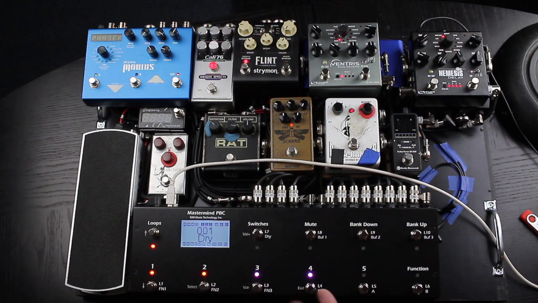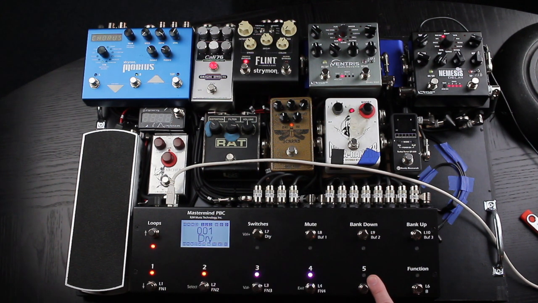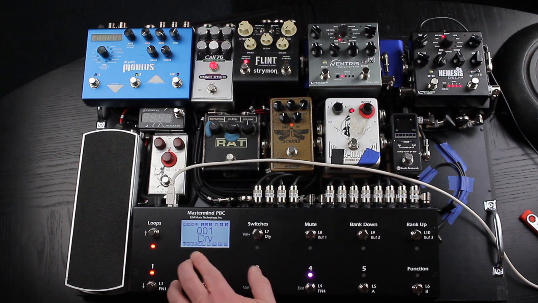Okay, so now the buttons look the same. My off state is black. What happens when I press it? Let's look at the display. Phaser. Press it again. Chorus. Press it again. Off. So I'm in the off state right now because the button is not lit up and loop 2 is not open.